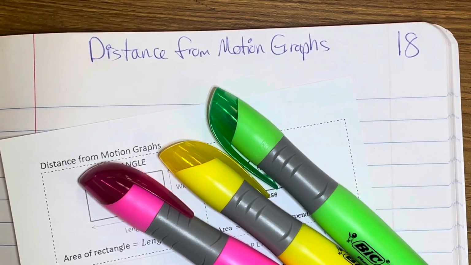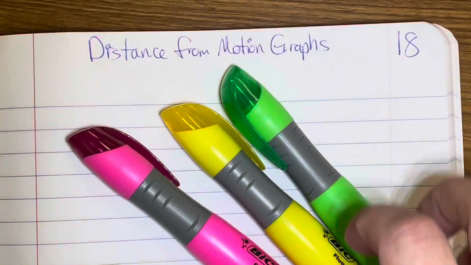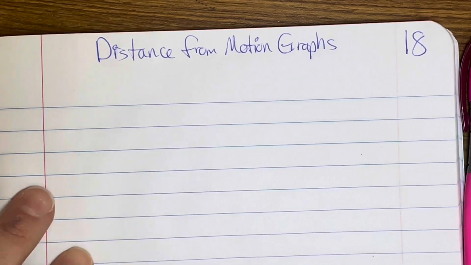Okay, distance from motion graphs. You need the paper, which has these graphs on it, and 3 colors. Cut out the paper. Cut dotted lines around every graph. We are going to do these.